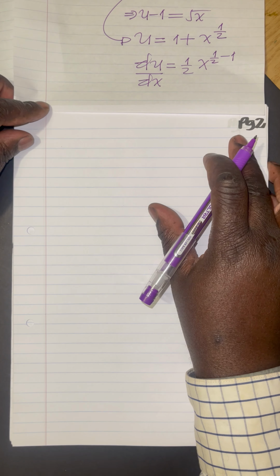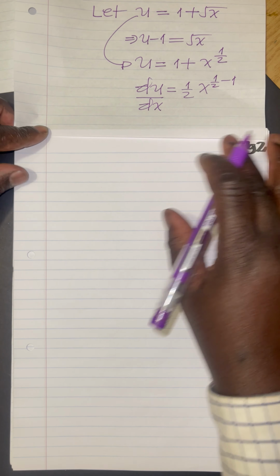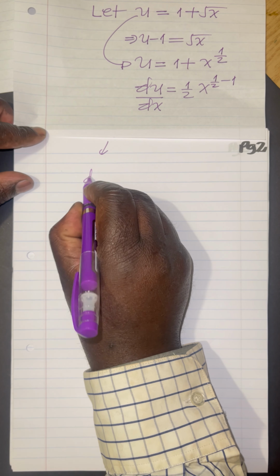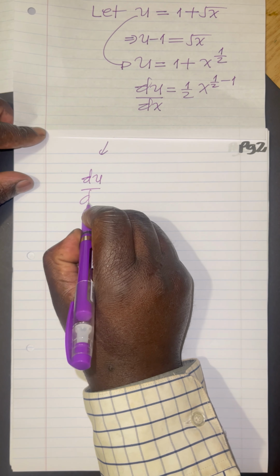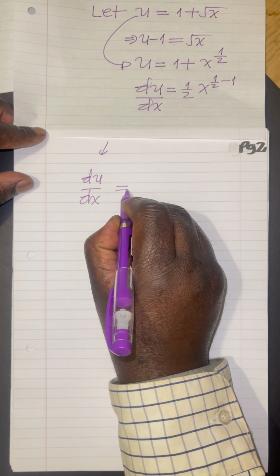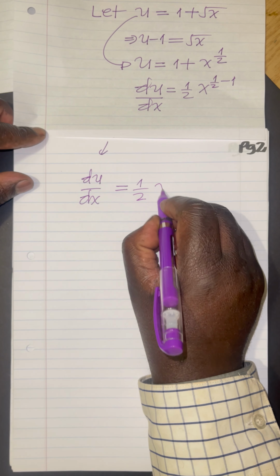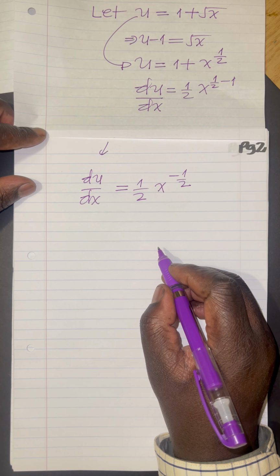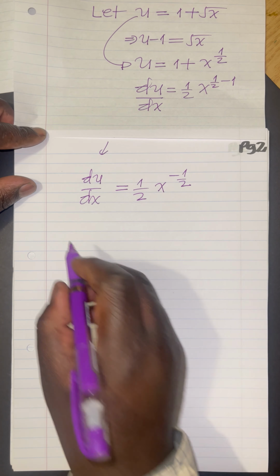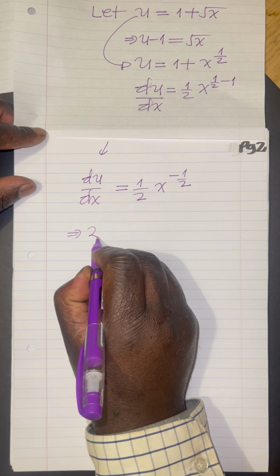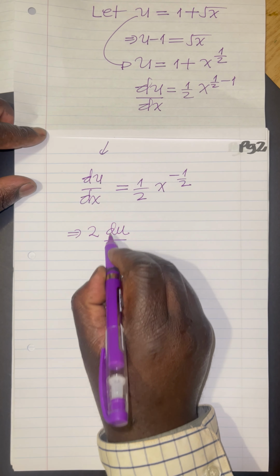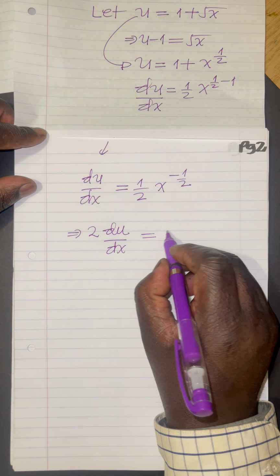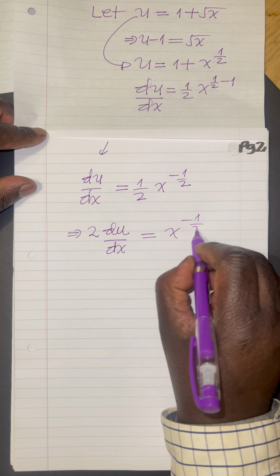On the left, we have du dx. On the right, we have 1 over 2 x to the power minus 1 over 2. Multiply both sides by 2. You're going to have 2 du dx is equal to x to the power minus half.